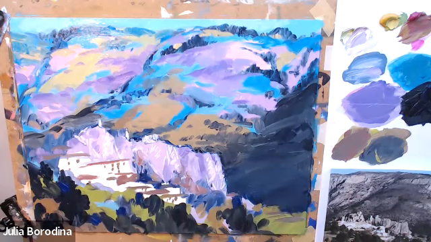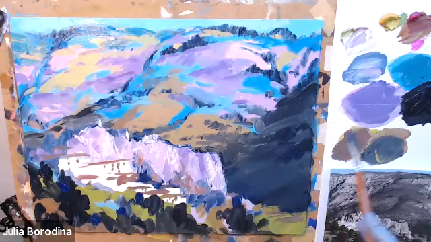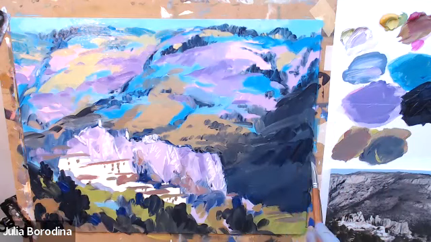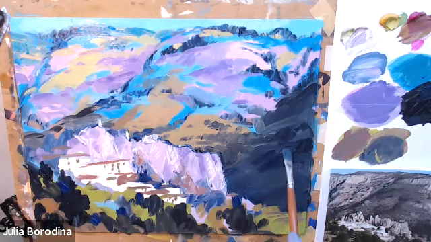So I'll add a couple of strong dark strokes just to bring that kind of direction to the whole painting. Okay, and then I'll bring some lights.